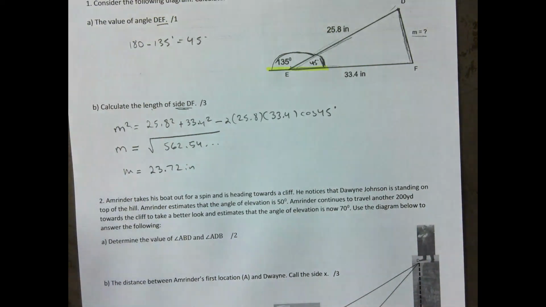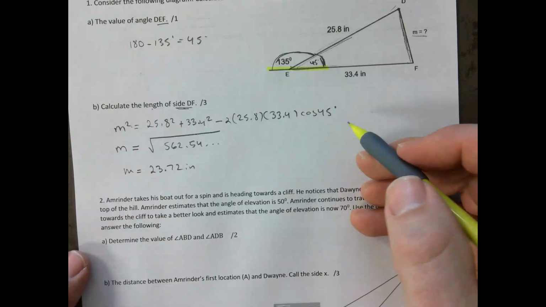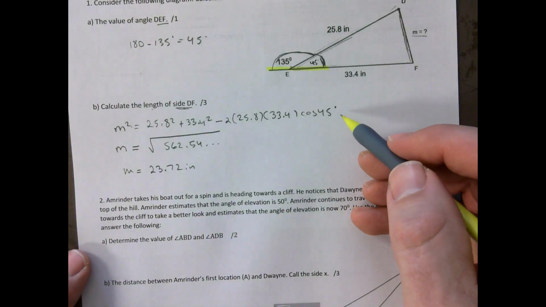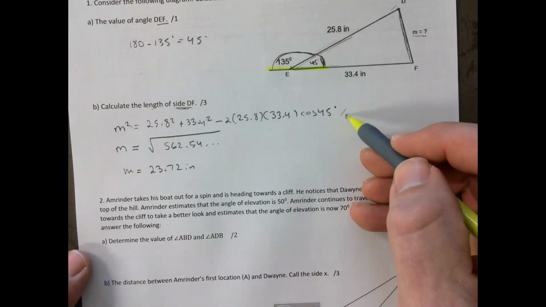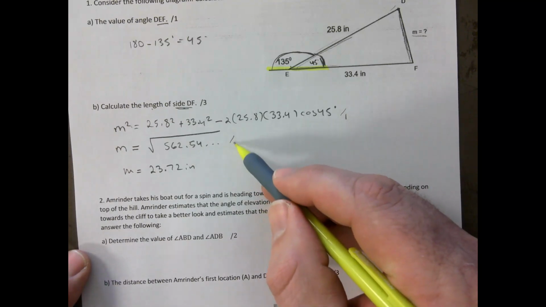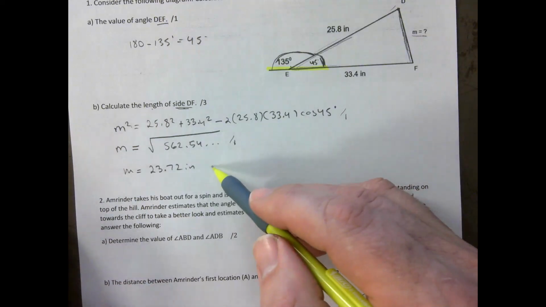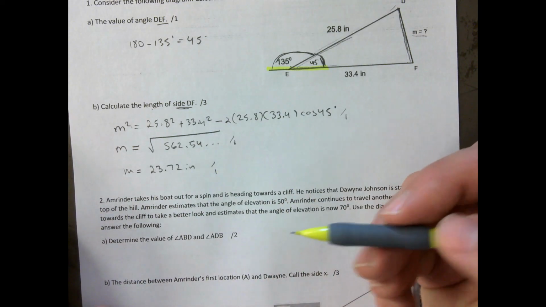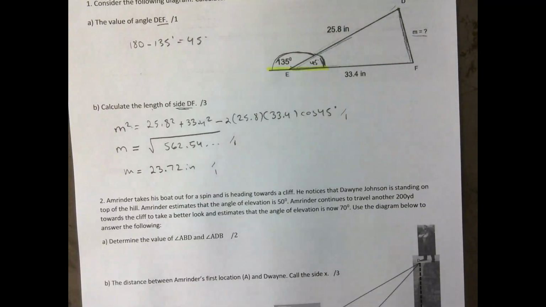If you have that, lots of marks are just falling down the tree here. 1 mark for setup. I'll give you 1 mark for this step right here where you show me that you're taking the root, and 1 mark for the final answer.